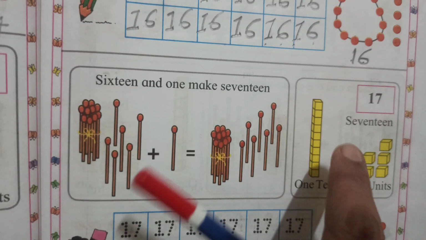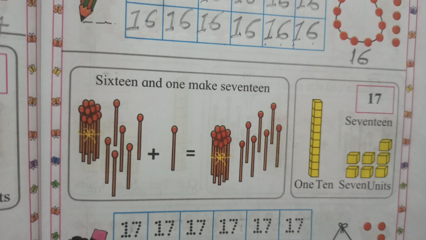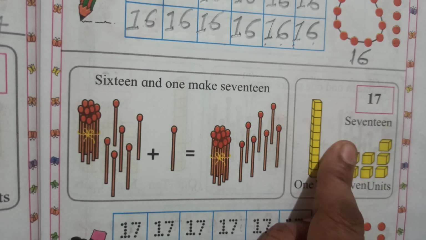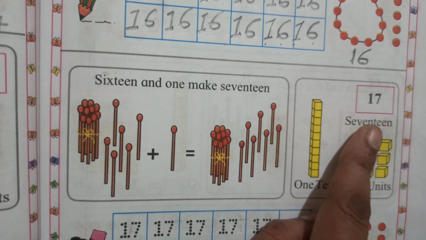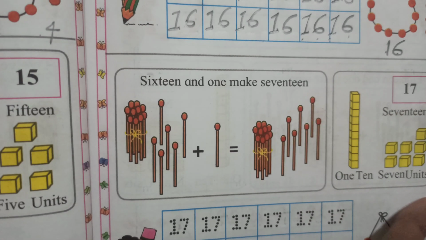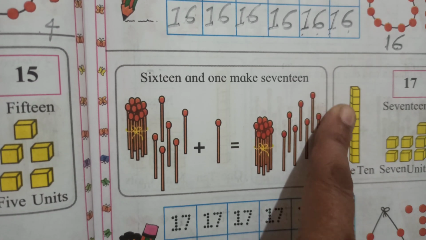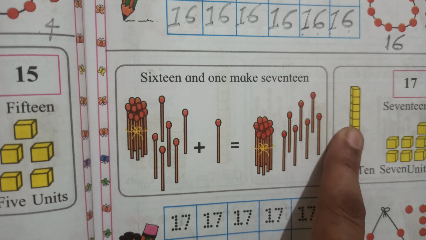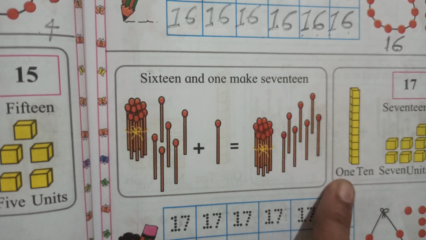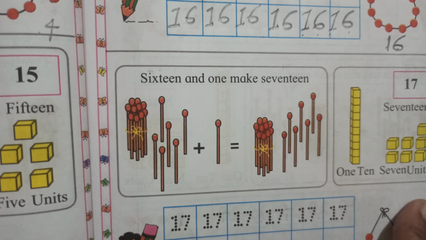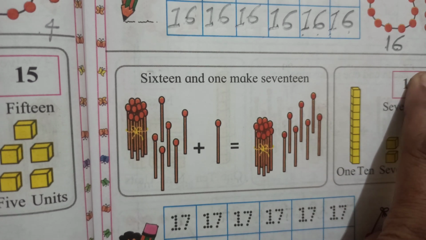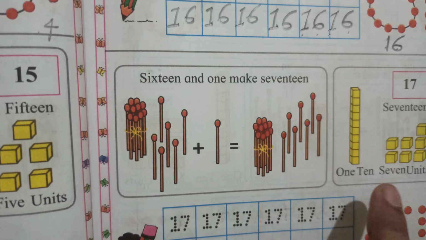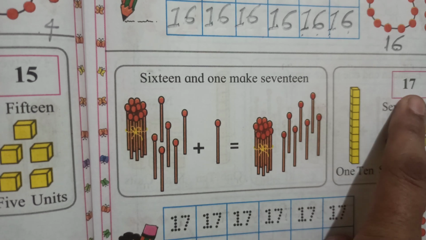Next, 1 7. 1 7 is called 17 number, and how do we write this 17 number in spelling or in words? SEVENTEEN, 17. Okay, see this one block. How many blocks? 10. Let's count: 1, 2, 3, 4, 5, 6, 7, 8, 9, 10, means 10, means 1 tens. Okay, and this one 1 means 1 tens, and 7 means 7 units, 7 blocks: 1, 2, 3, 4, 5, 6, 7. Okay, 1 tens and 7 units means 1 7, 17.